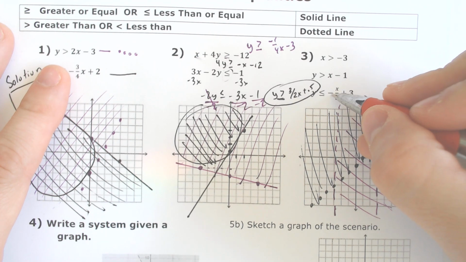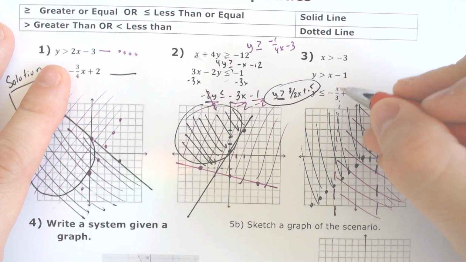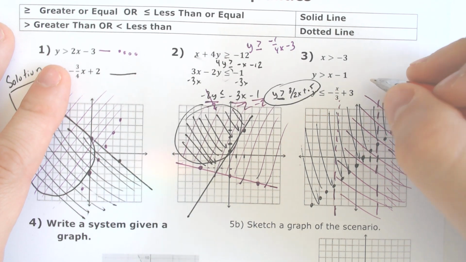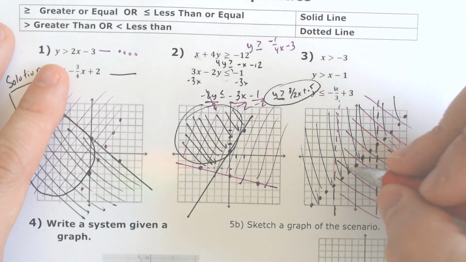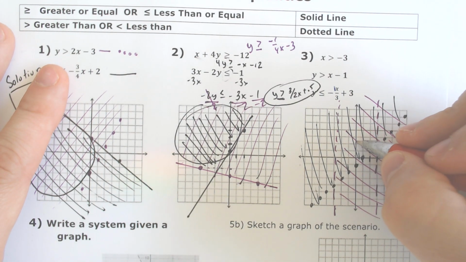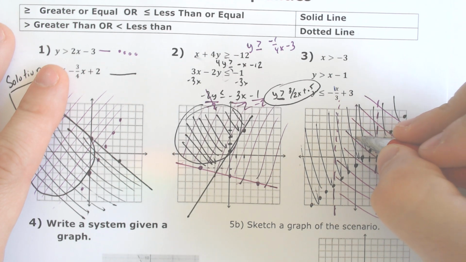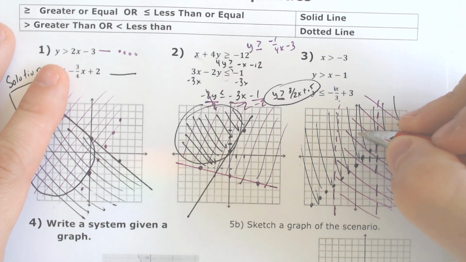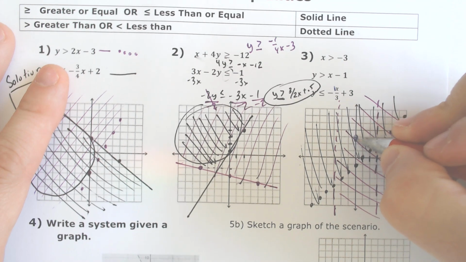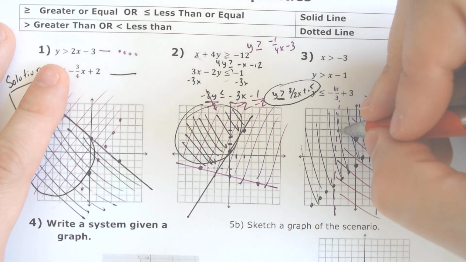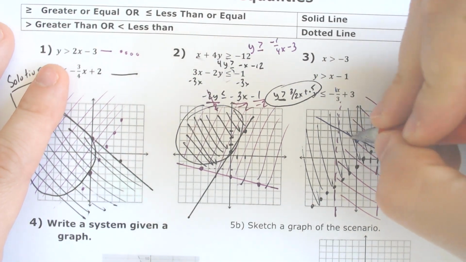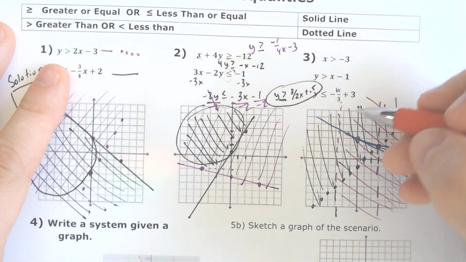We have y less than negative 1 over 3 x plus 1. That negative x over 3 is no different than saying negative 1 over 3 x. So the slope is negative 1/3 with a y-intercept of positive 1. 1, 2, 3. It is getting a little hard to read. And then we go down 1 over by 3. Down 1 over by 3. And this one would be a solid line right here, and we would be shading down.